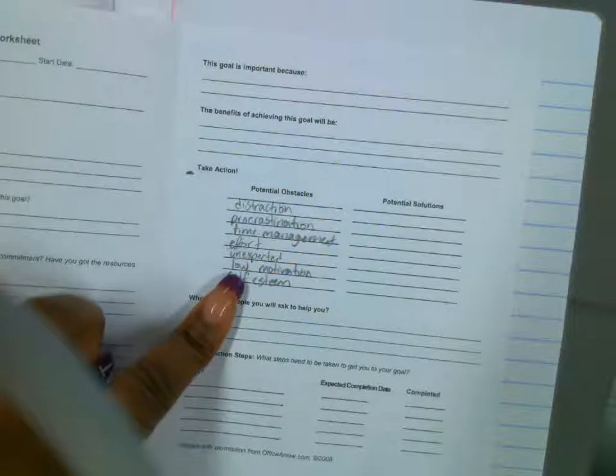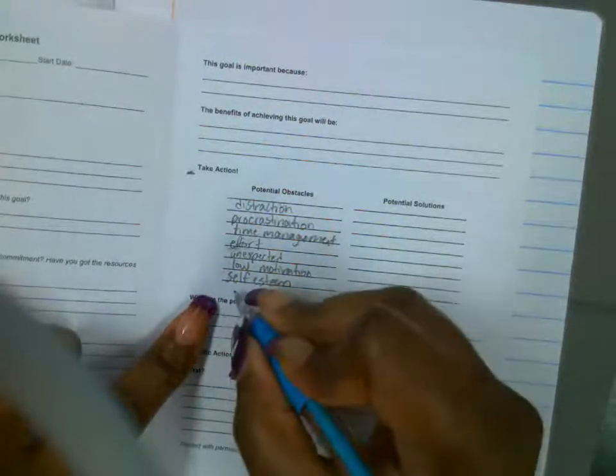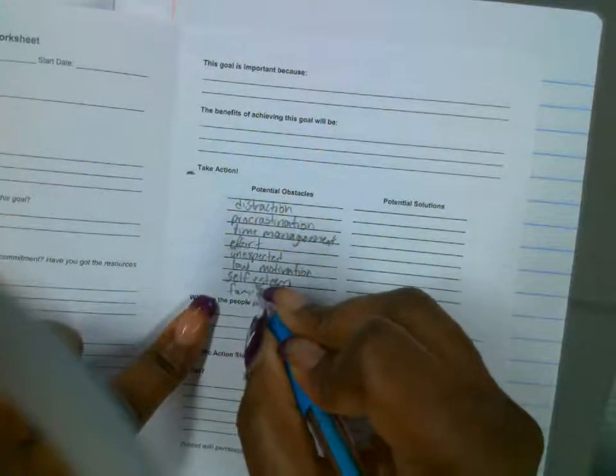Any other obstacles you can think of that you might have? Challenges? Yes. Siblings. Okay. Family. And when you say siblings or family, what do you mean? Like how is that an obstacle? You mean like taking care of them or responsibilities? It can go in one of two ways.